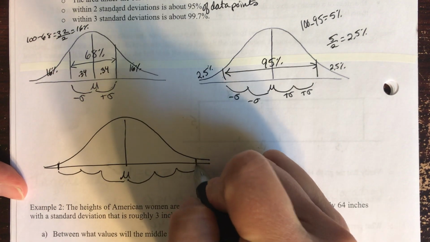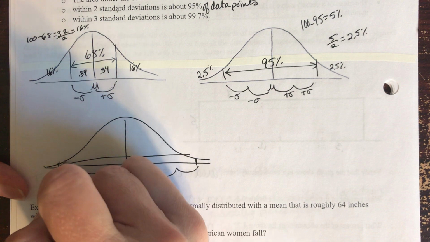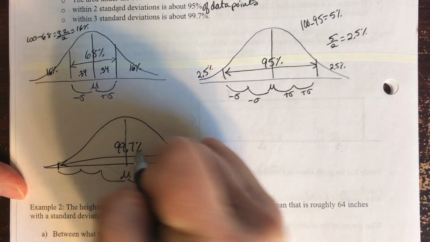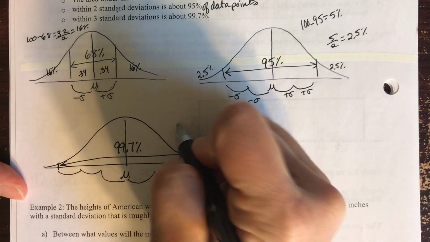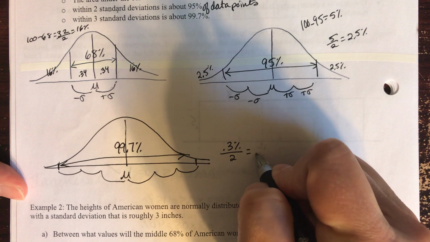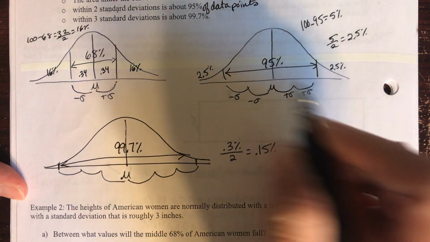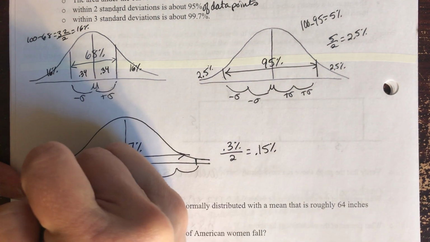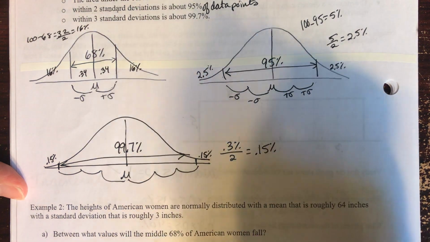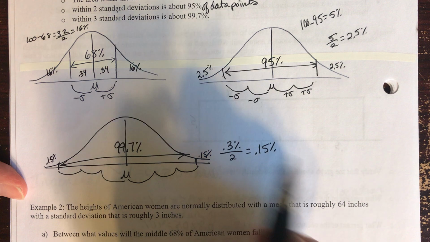From here to here is virtually the entire graph. Well, that makes sense. It's 99.7%. We're going to have 0.3% cut in half is going to leave us with 0.15% for each tail. 0.15% in this tail, 0.15% in this tail, which is going to get us our leftover 0.3%.